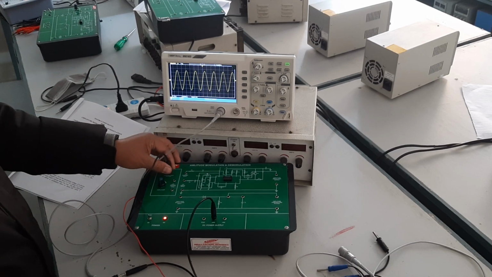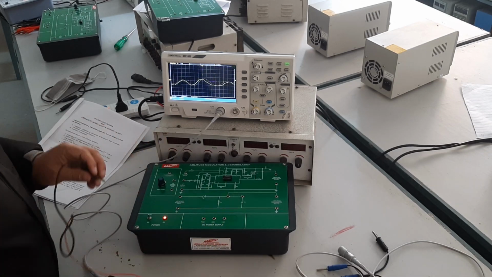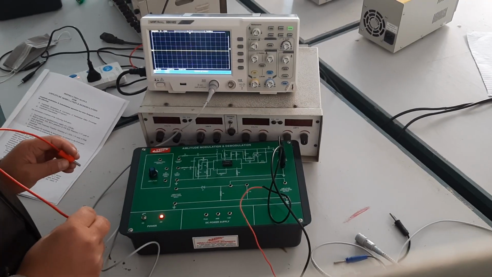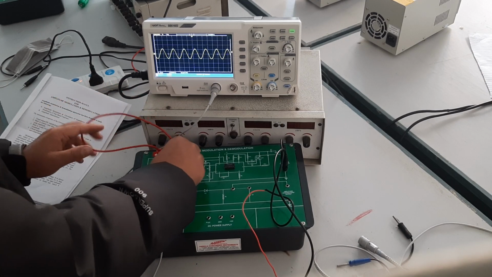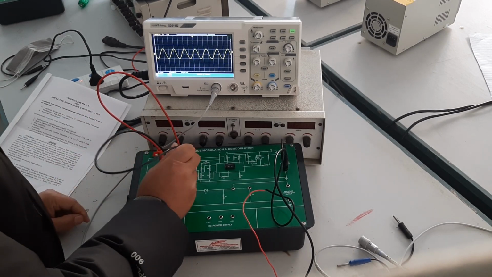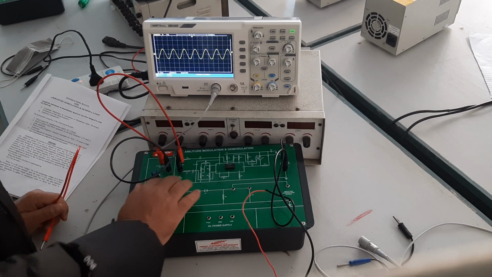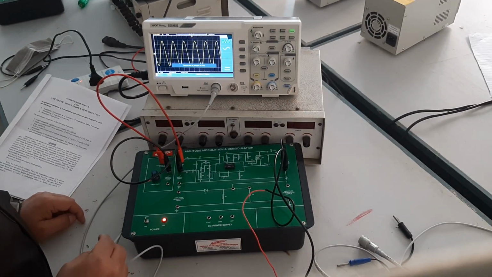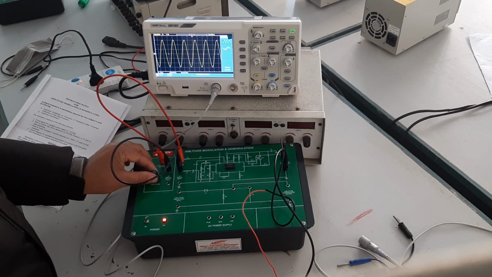So let's check the modulated output first. For that, I'm going to disconnect this probe and connect it to the amplitude modulation output. Connect the carrier oscillator output to the carrier input of the modulated signal, and the AF signal output is connected to the AF signal input of this trainer kit, and the ground is internally connected. We should not connect it using a wire. So let's press the auto button of the DSO and slightly start to increase the amplitude of the message signal.